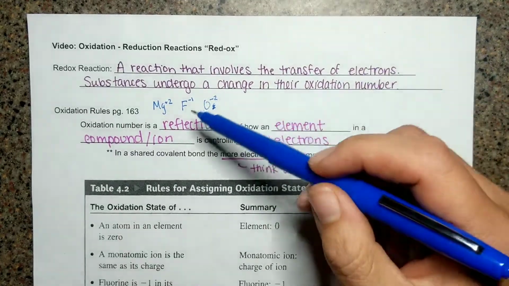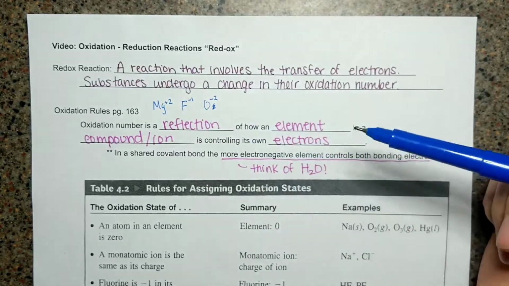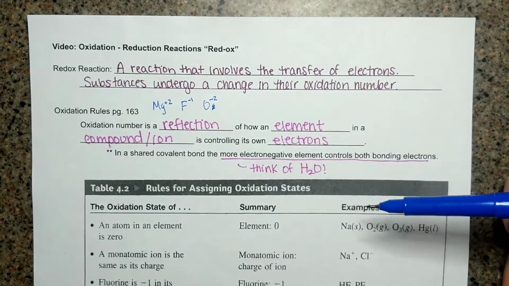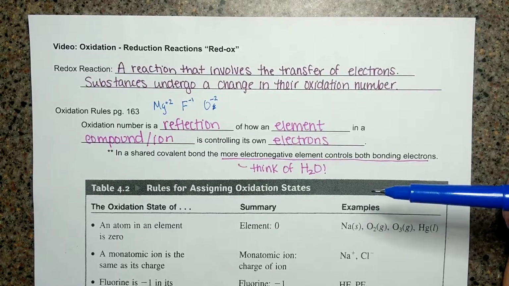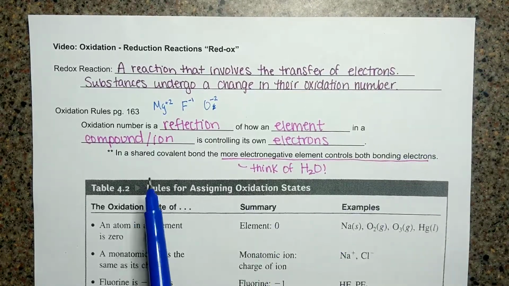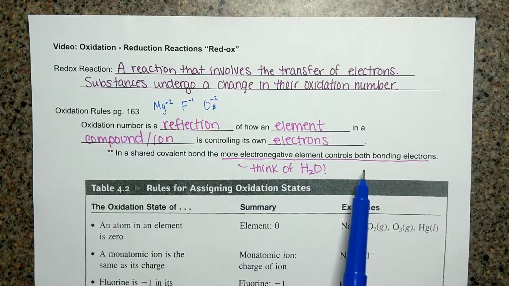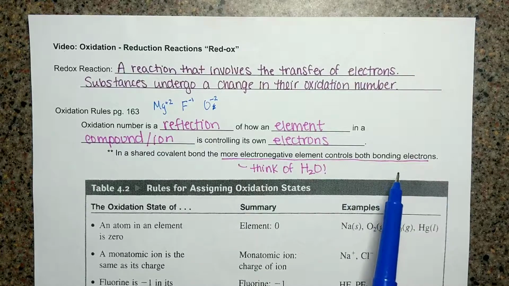And if we have an element in a compound, we can do a little elimination and strategy to figure out what the oxidation states of all the species in that compound are. If we look at a shared covalent bond, the more electronegative element is going to control both of those bonding electrons.